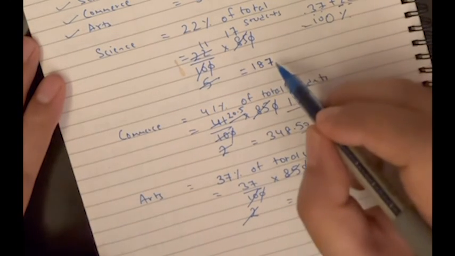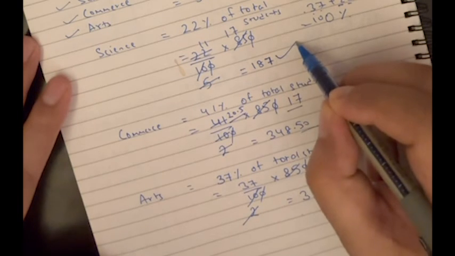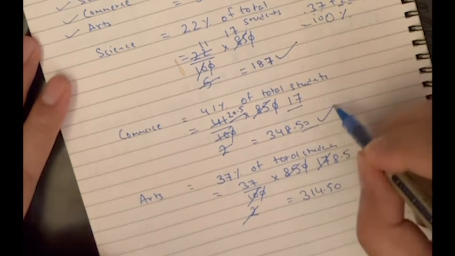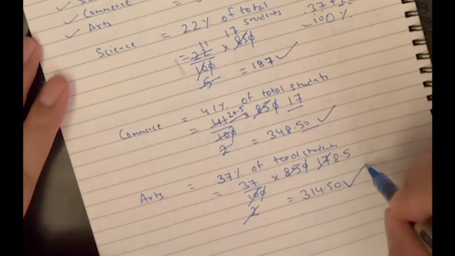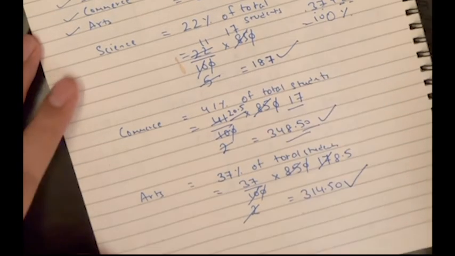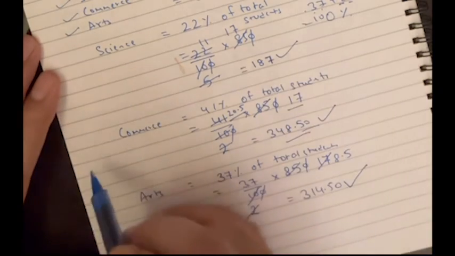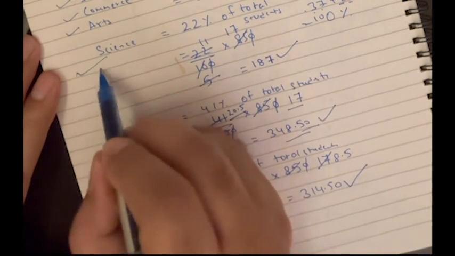Now we know the number of students who have taken science, commerce, and arts as well. So now we need to find out the students who have not taken science as their stream, right?